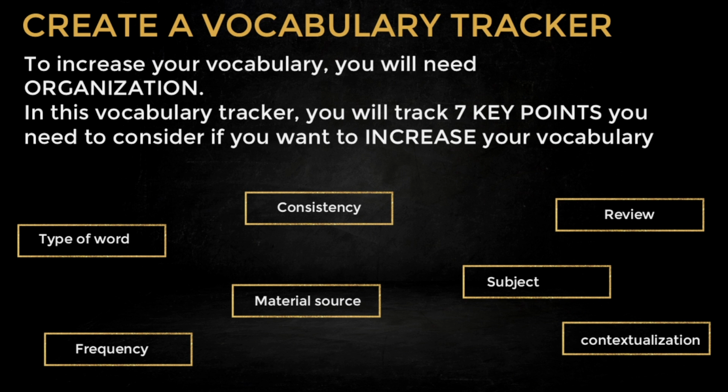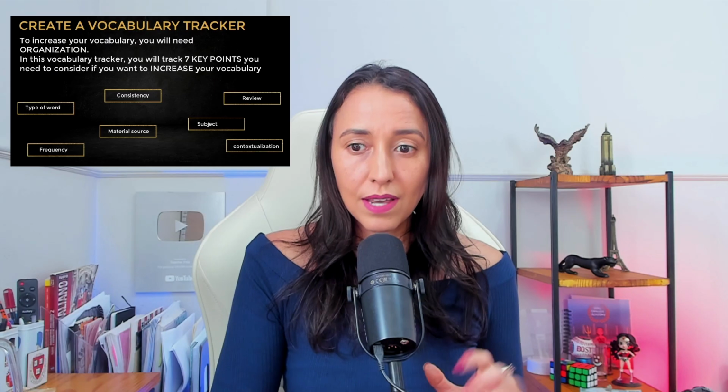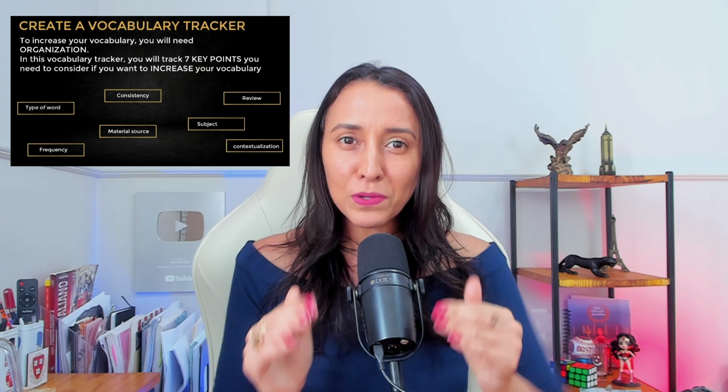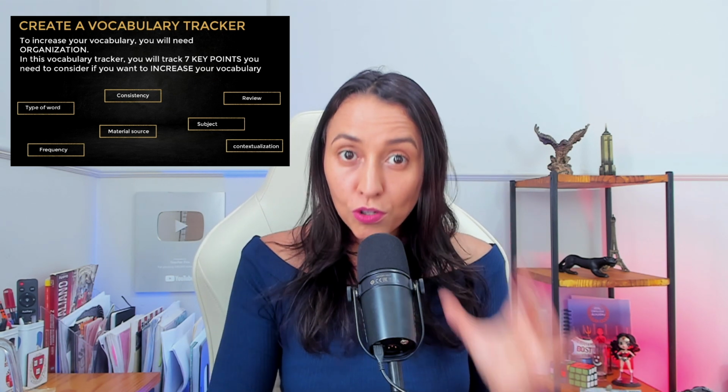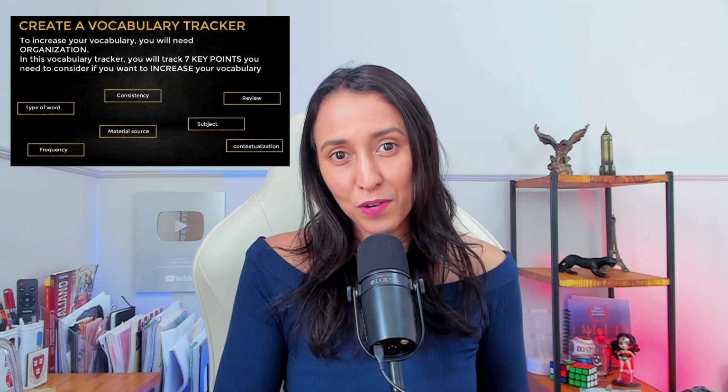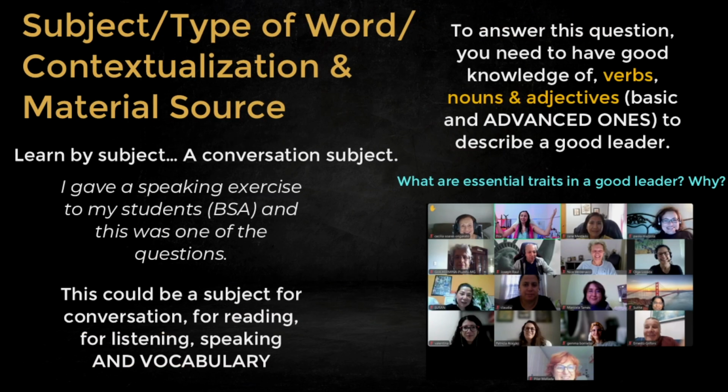And these points are type of word, frequency, consistency, material source, review, subject, and contextualization. And I will talk about each one because each one will represent something different you need to do if your goal truly is to increase your English vocabulary. So here we go. We have here subject, type of word, contextualization, and material source.